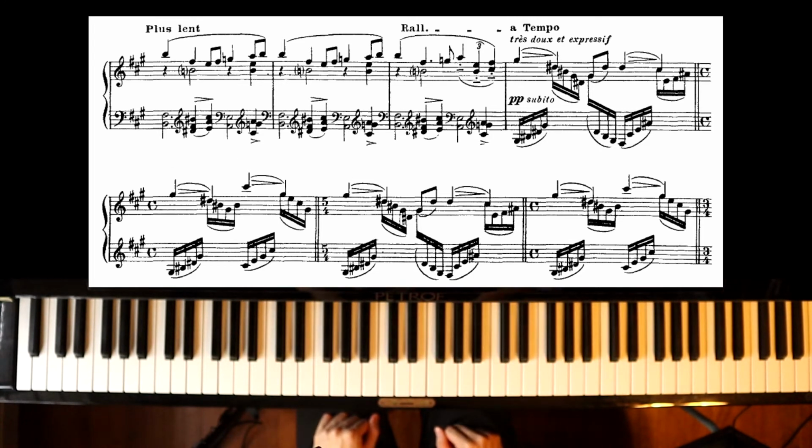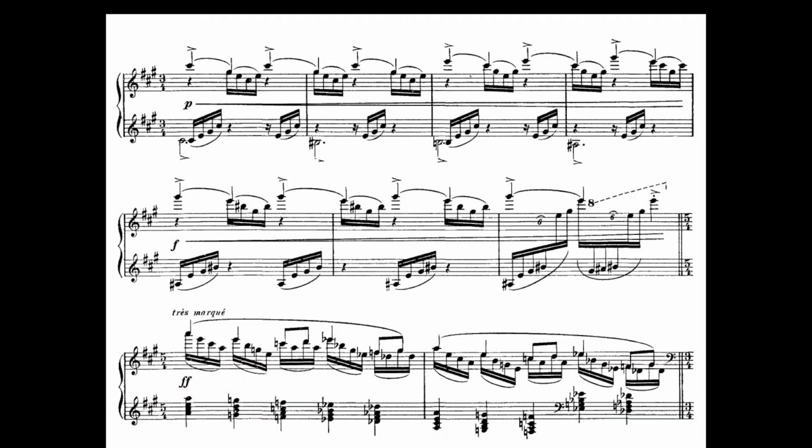And then launches back into a busy figuration shared between the hands. The melody here is derived from theme X, interestingly consisting of only 3 notes, and Ravel's masterful harmonic manipulation leads us back into A major.